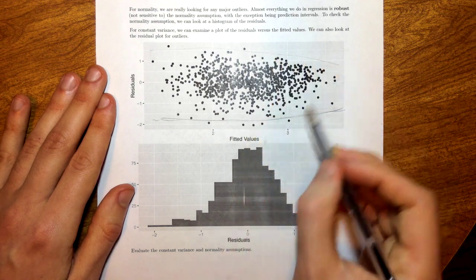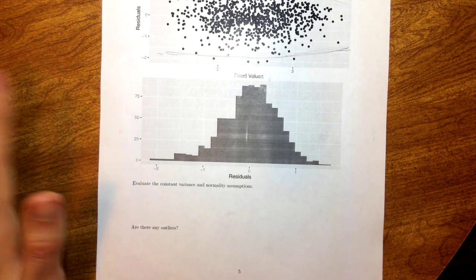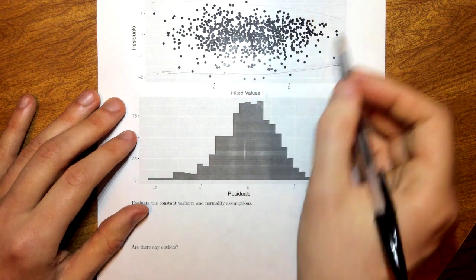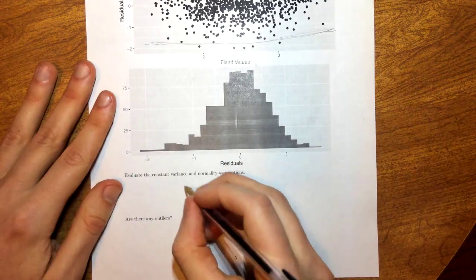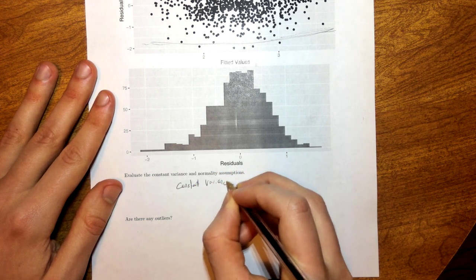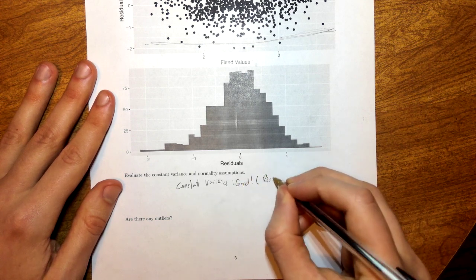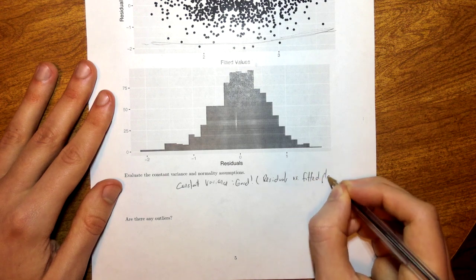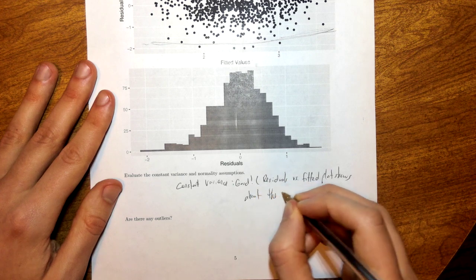You can see it collapse inward a little bit, but we're just looking for super strong violations of the assumption. That's not really that strong of a violation, so we're saying that we're good there as well. The residuals versus fitted plot shows about the same spread.